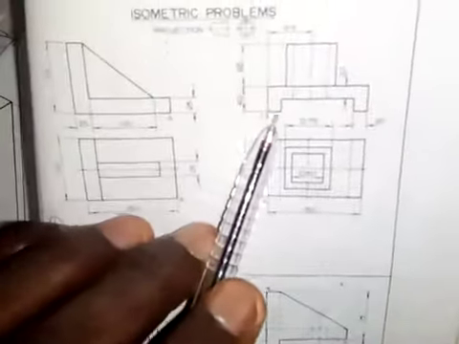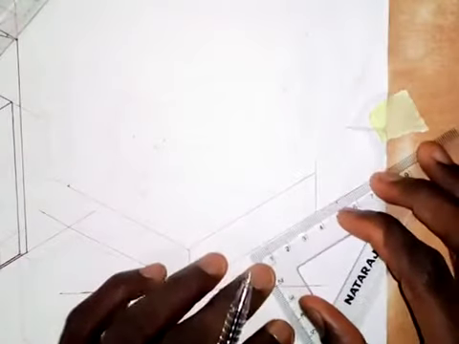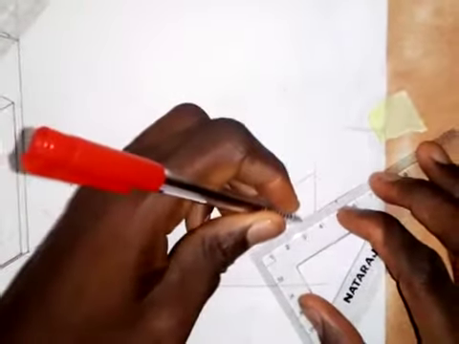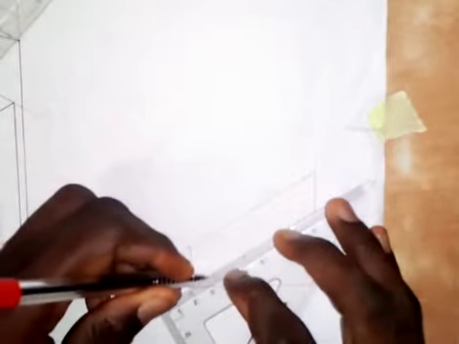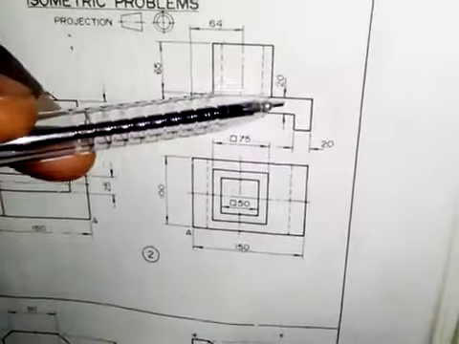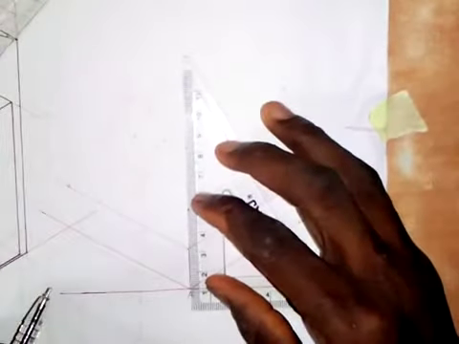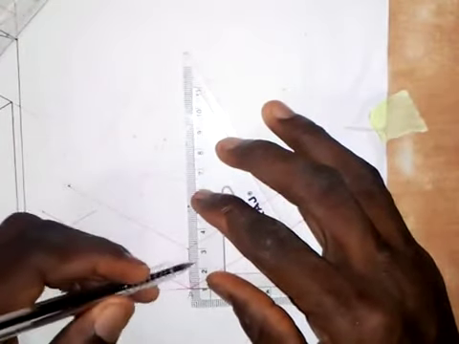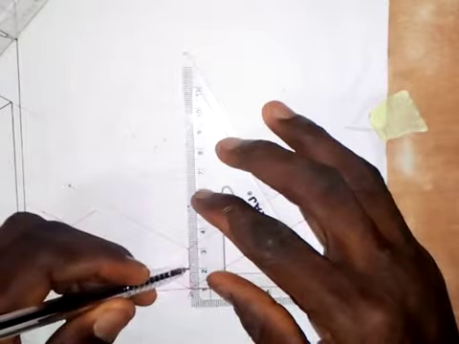So thickness here from here to here is 20. I'm using 10, so I will take a measurement of 10 millimeters. So from here to here, this is 10, and I will also take 10 millimeters here. So this is 10 millimeters. So also the thickness of this part from here to here is 20. I will take 10. So I'll just come here and take 10 millimeters. So from here, take 10 millimeters down. So this is 10 millimeters.